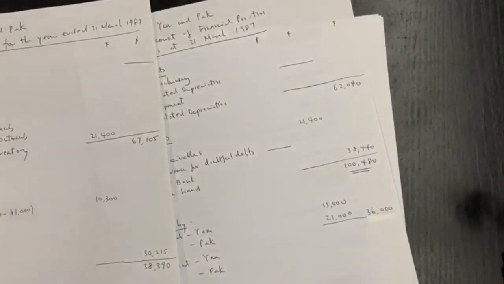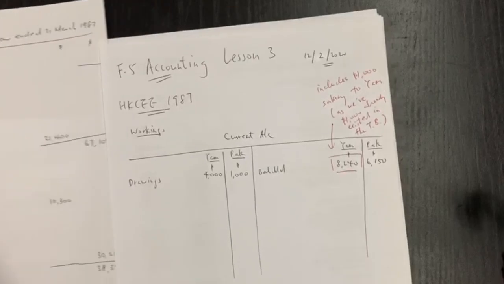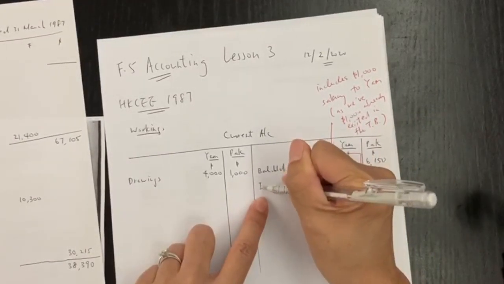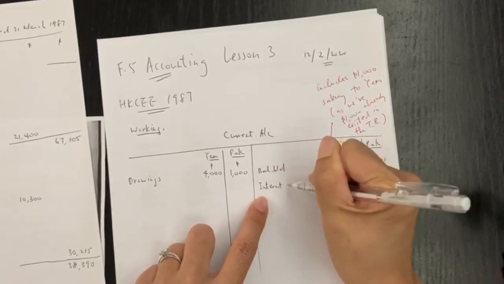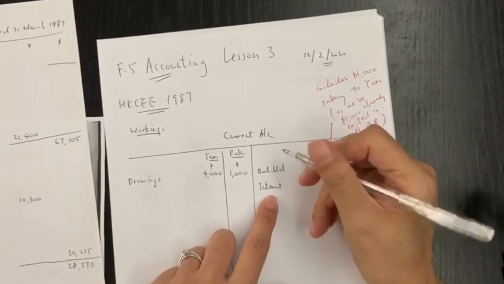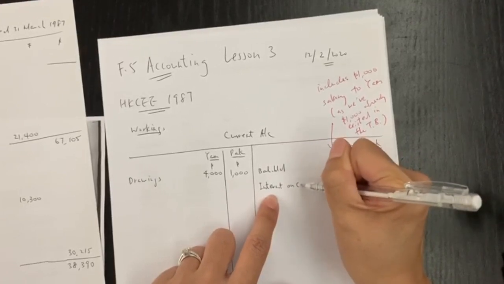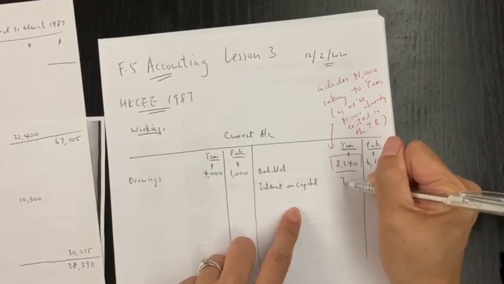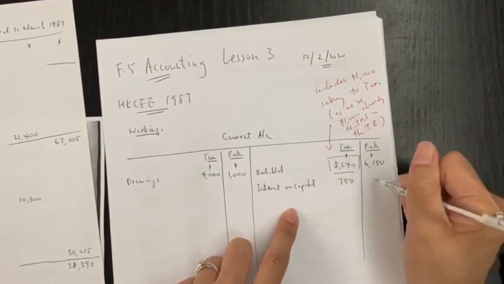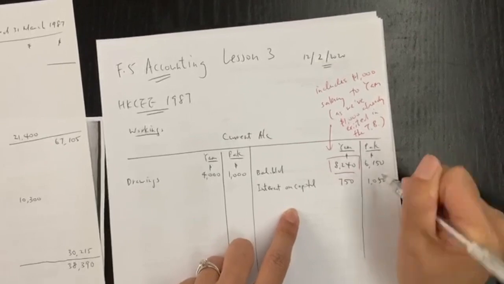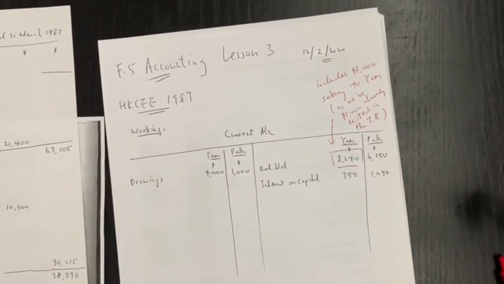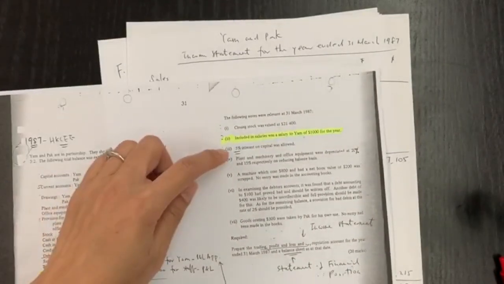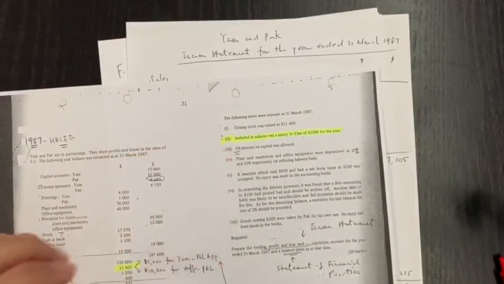Okay, so the double entry, don't forget, we always enter 2 times. All right, and in the current account, so we have interest on drawings here. Interest, sorry, it's not interest on drawings. It should be interest on capital. So just now we have 750 for Yen and 1,050 for Pack. All right, so this is point number 3. So 5% interest on capital, done.